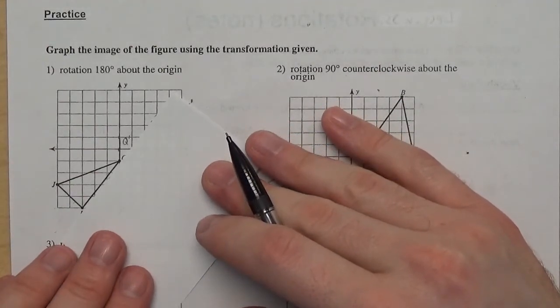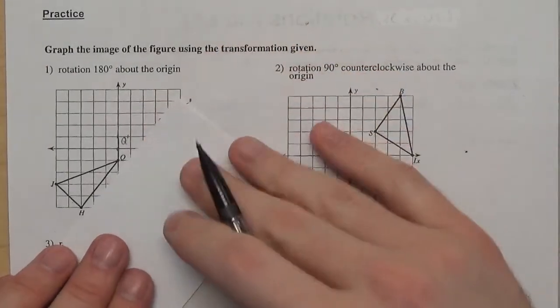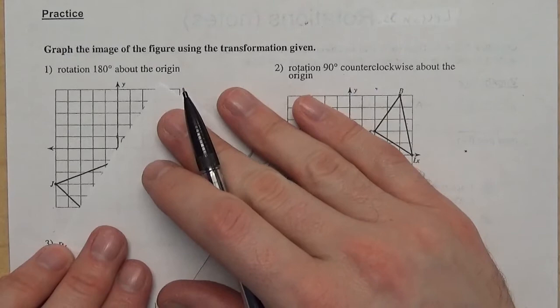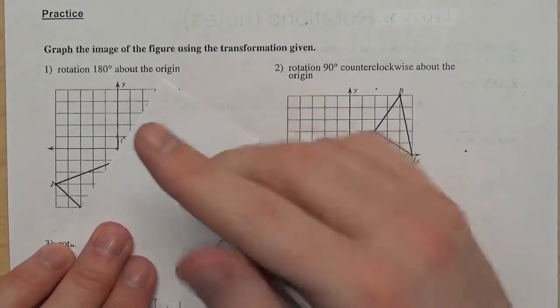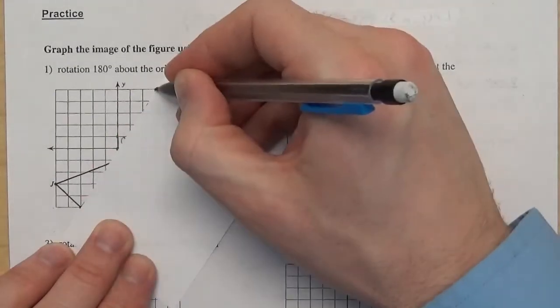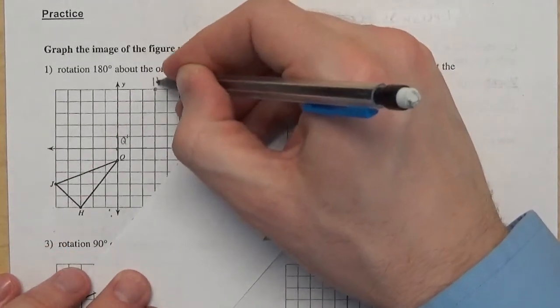We're going to pass again through the origin right here. There's H, line that up, and then through the origin. And this is going to pass right there, pass through the origin, and then right here on the end again, that's going to be H prime.